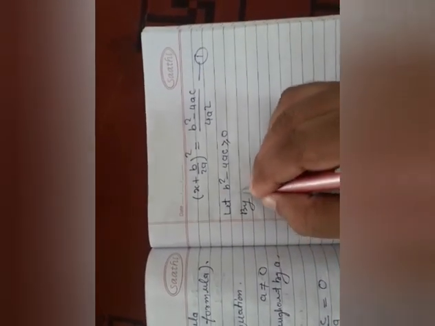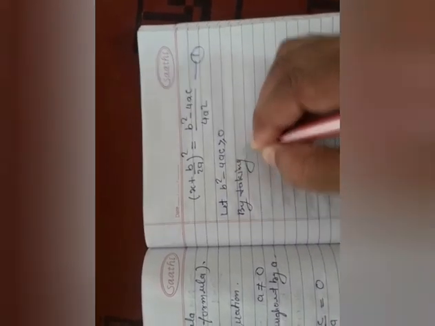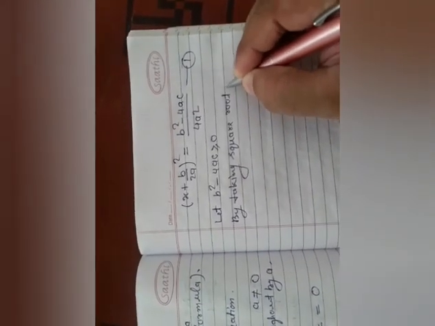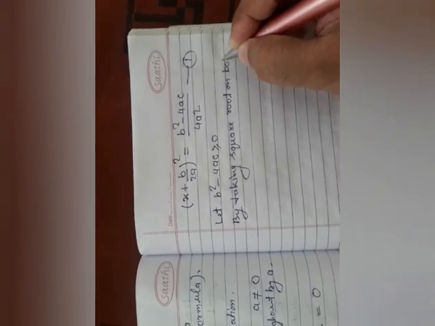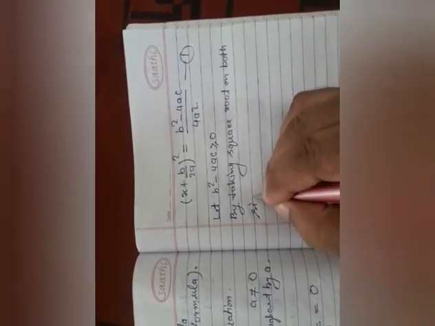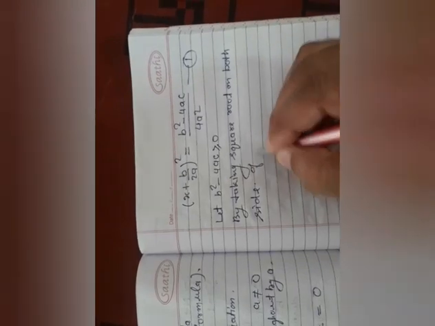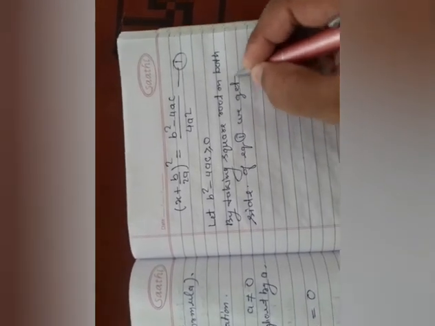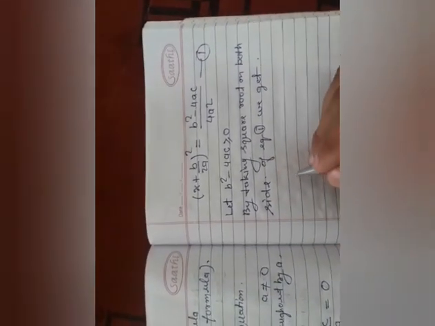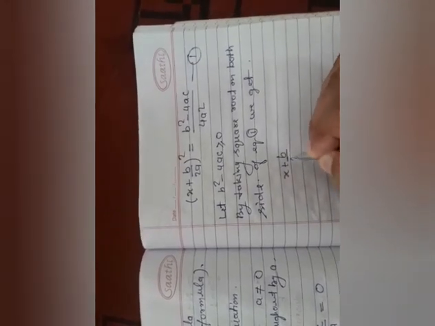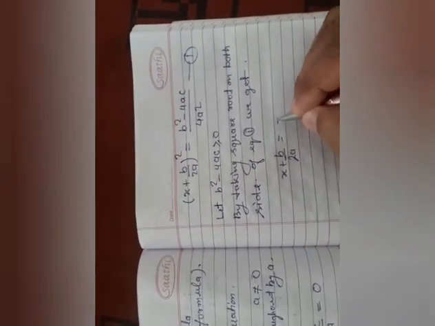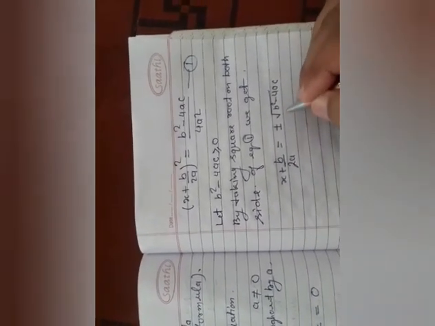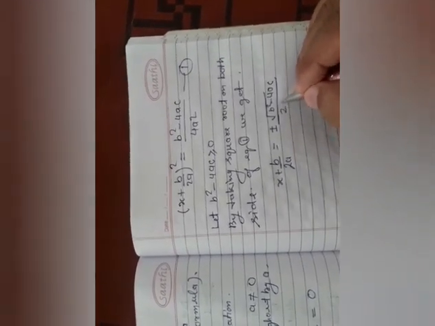By taking the square root on both sides of the equation, we get x + b/2a = ±√(b² − 4ac)/2a.